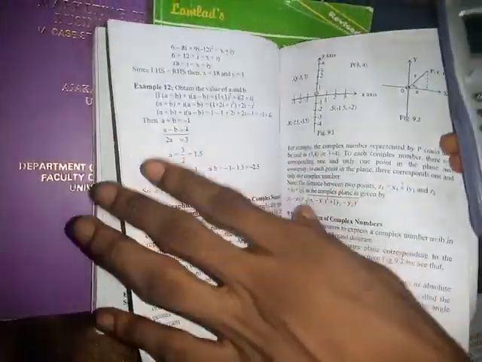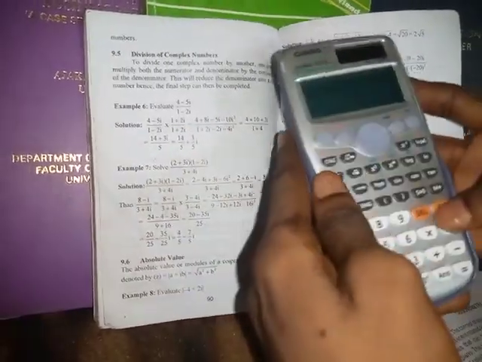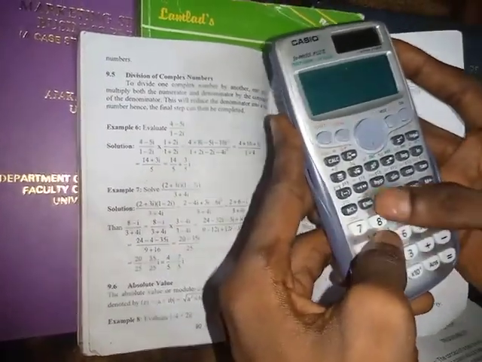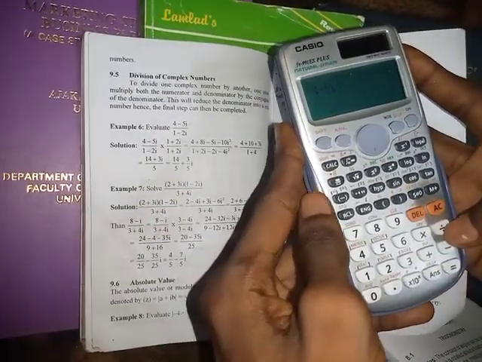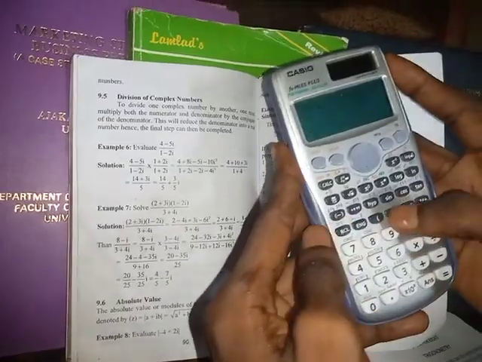Let's go to another question. Say you want to solve a question like this: 4 minus 5i over, what do you do? Simple again, you press open bracket 4 minus 5i, close the bracket, divided by open bracket, what again? 1 minus 2i, close the bracket.